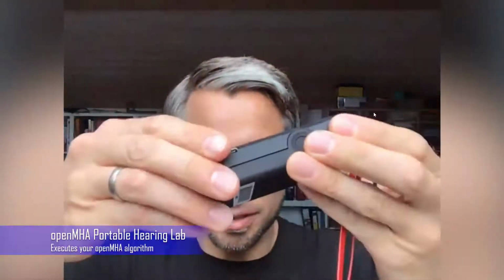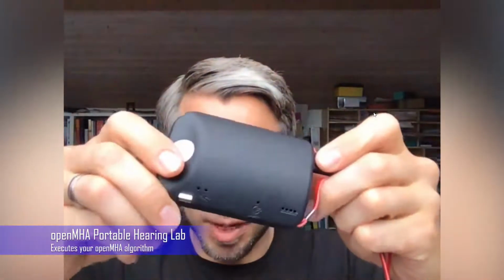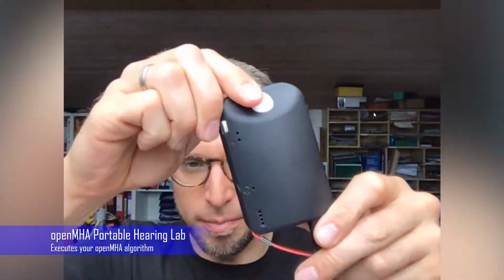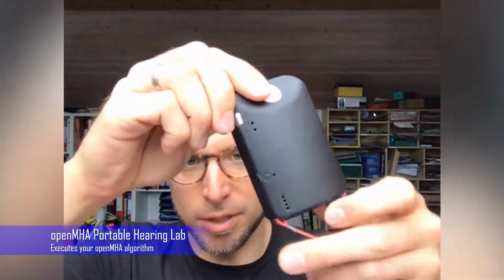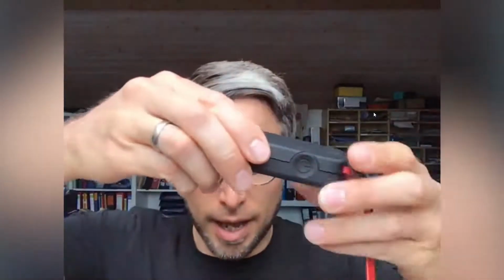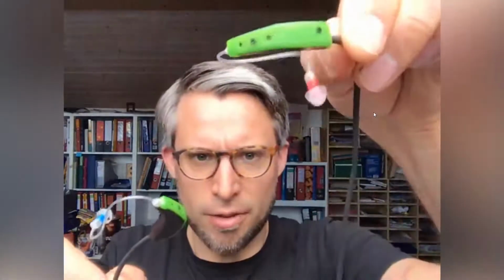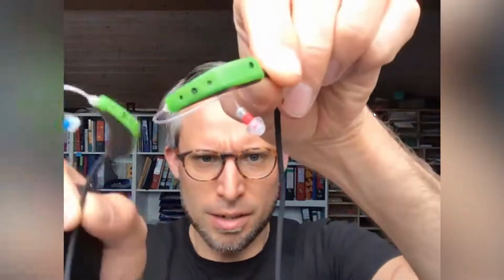Well, so why would you use the openMHA? You might have your own tools for developing hearing aid algorithms. So what you see here is our portable hearing lab. It features a box which contains the processing board and a self-made sound interface for multi-channel sound input and output. And connected to the device, we have this binaural behind-the-ear hearing aid headset, having two microphones in the shell on each side.